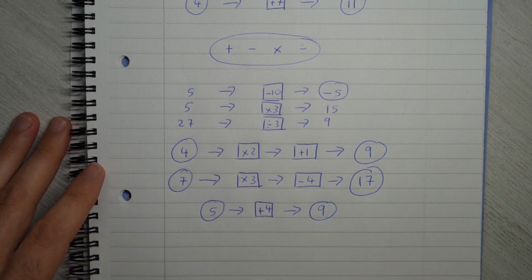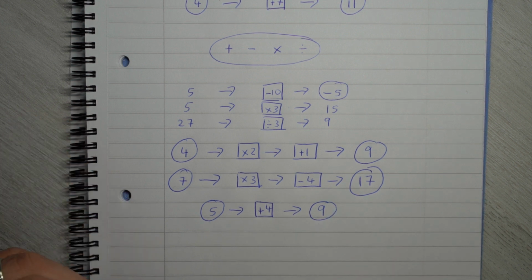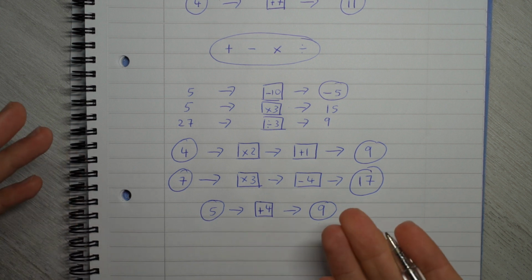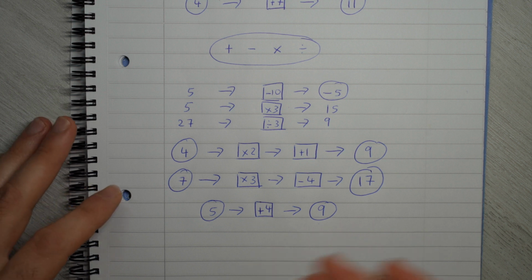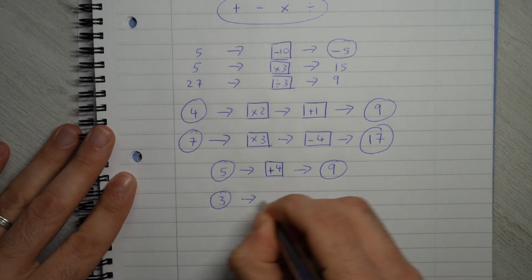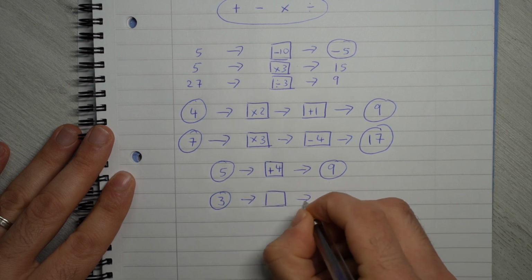Sometimes you can have different possibilities. For example, let's take 3 and the output is 6.